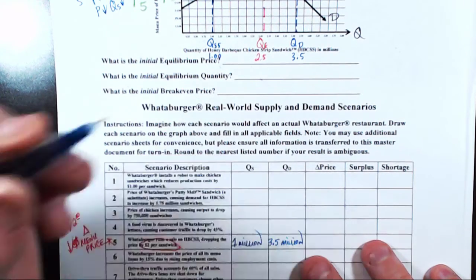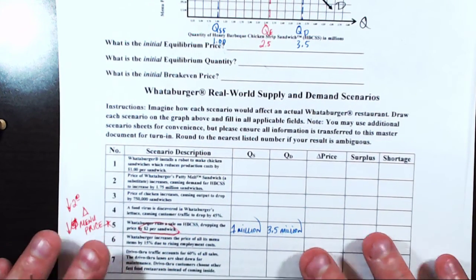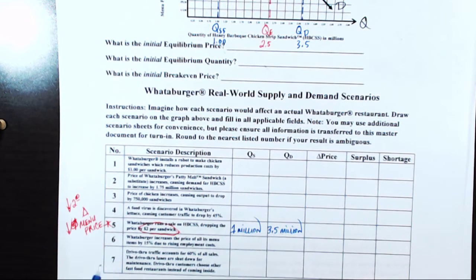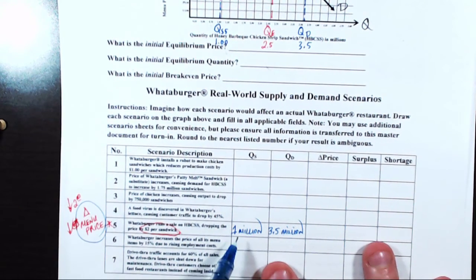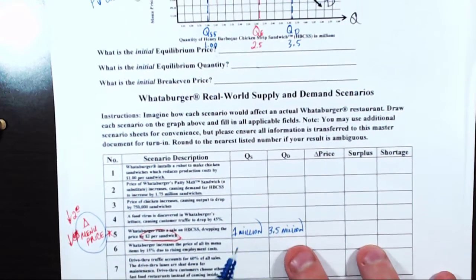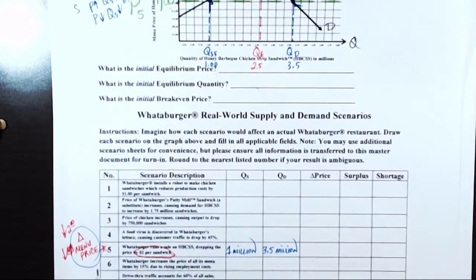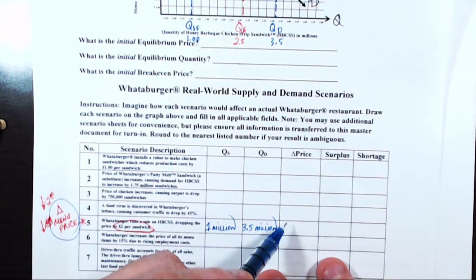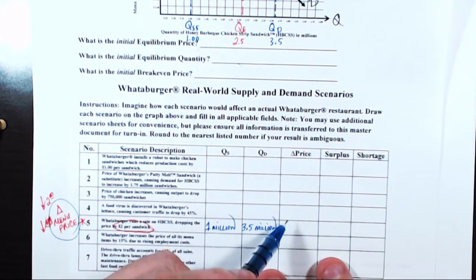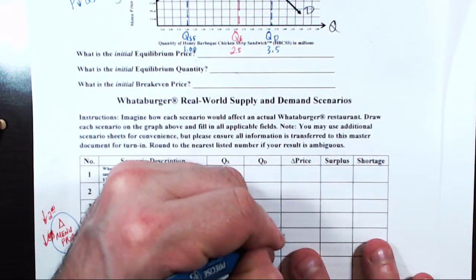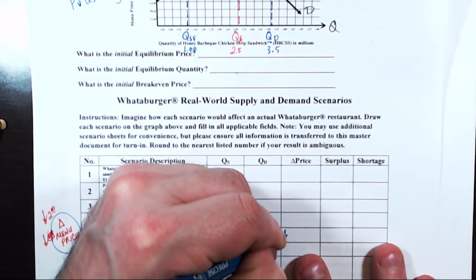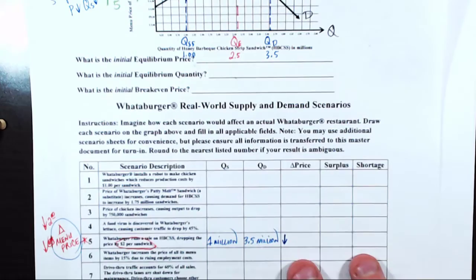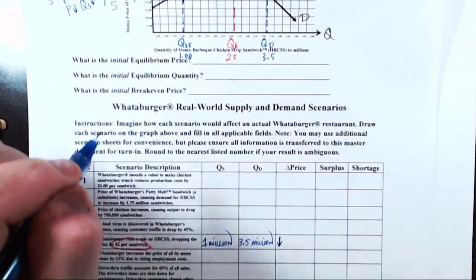In the other problems, we didn't change both of these at the same time, but when we change the menu price, we change both the quantity supplied and the quantity demanded. So it's a more interesting problem. Did the price change? Yes, the price changed. The price went down. You can put a down arrow or a minus sign. Down by how much? What was the change in price?